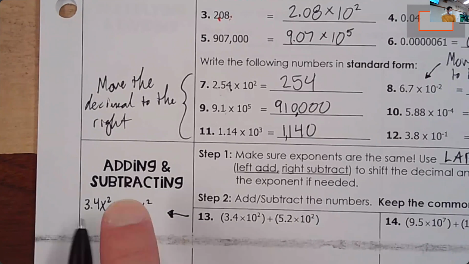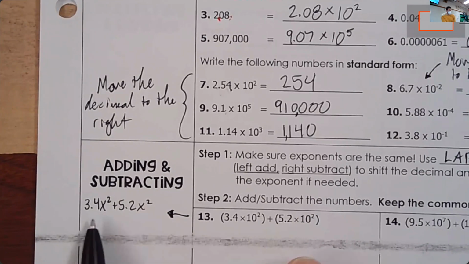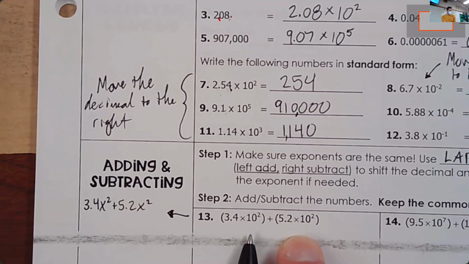So this one here, all you would do is add together the 3.4 and the 5.2, which is all we're going to do here as well. Remember that when you combine like terms, all you do is add the number up front or subtract the number up front, keep the variable, the 10, and the exponents, the 2, exactly the same. So if you add 3.4 and 5.2, you end up with 8.6.